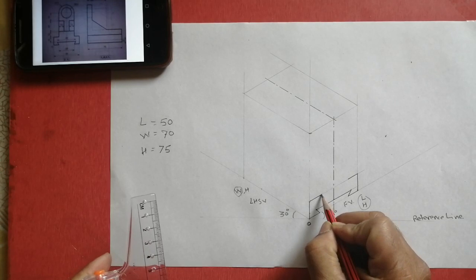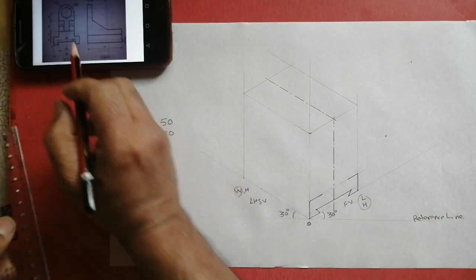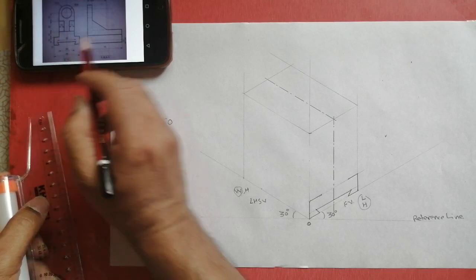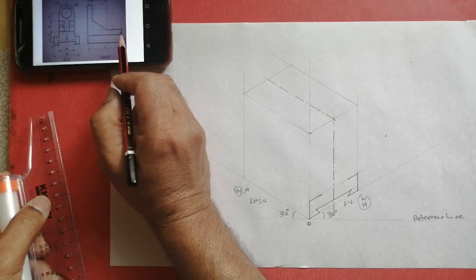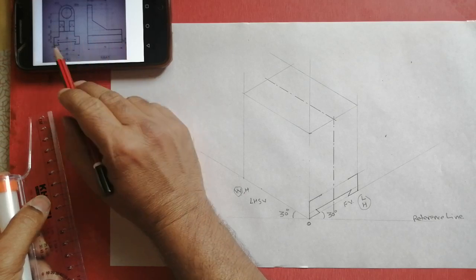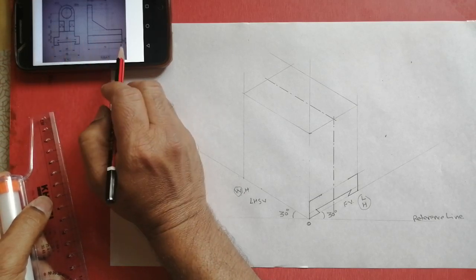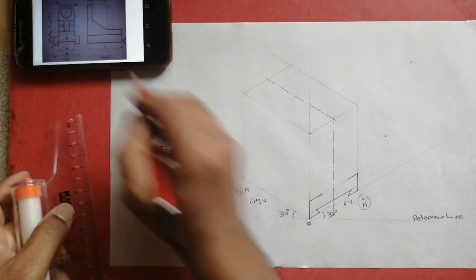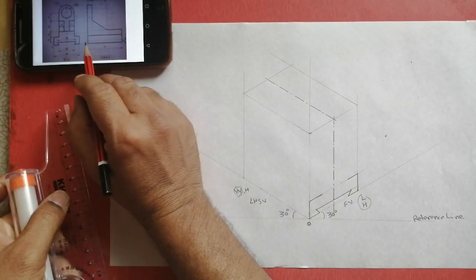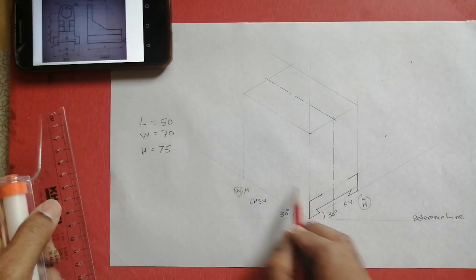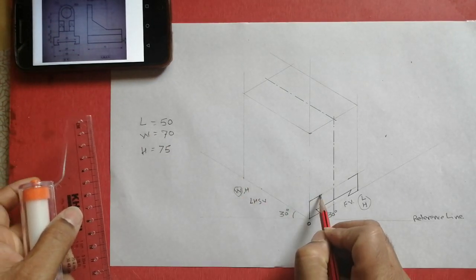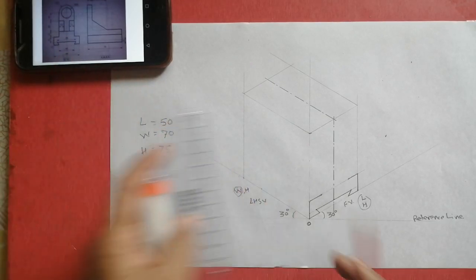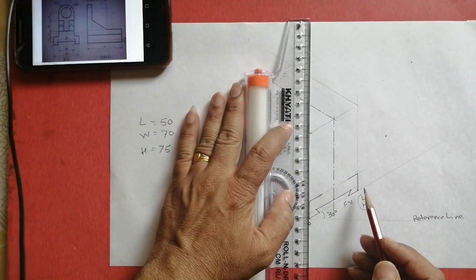So we have drawn this, but from this point it is again lifted 10 millimeter above, which can be shown from the side view. As we get the origin over here, in the same way in the side view we will get the origin at this point. Near the origin it is lifted, and this portion is throughout the width. So throughout the width this portion is there, so we'll lift this point 10 millimeter above. This 10 millimeter can be easily seen from the front view.